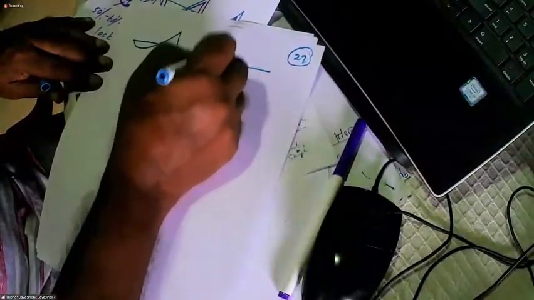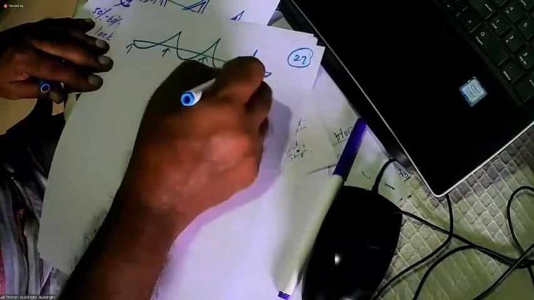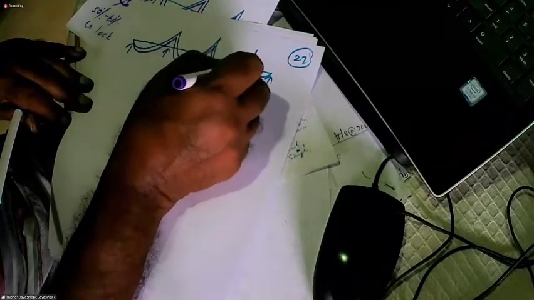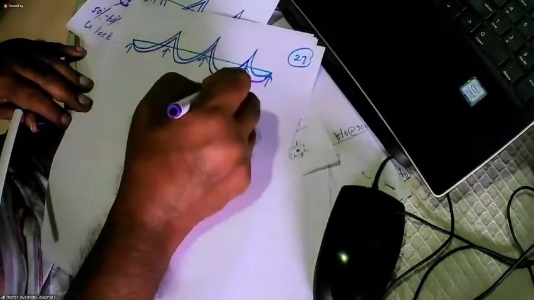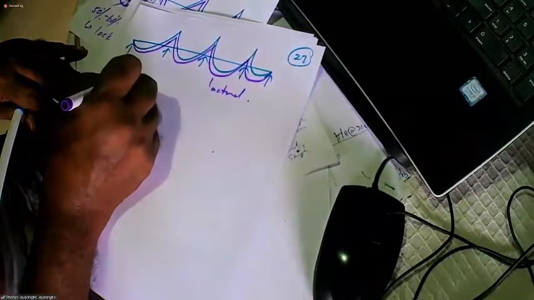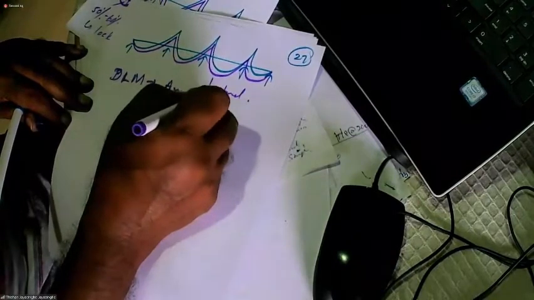this is the actual bending moment diagram. This is the monolithic. This is actual. This is monolithic. So the dead load moment diagram is an envelope.